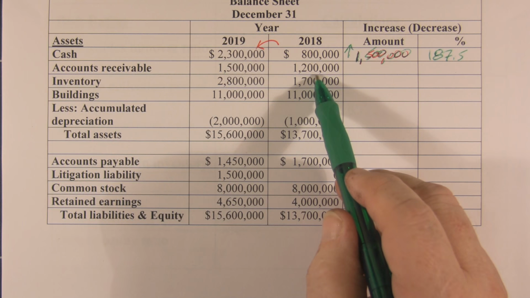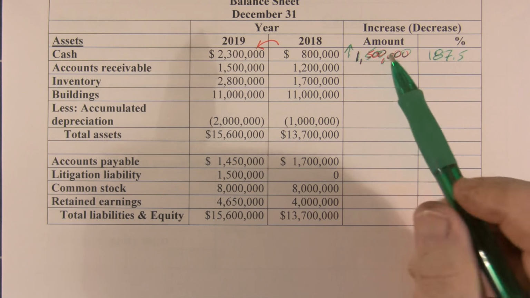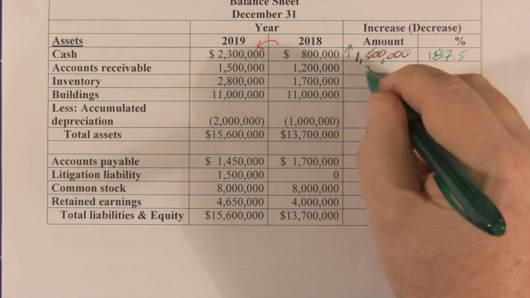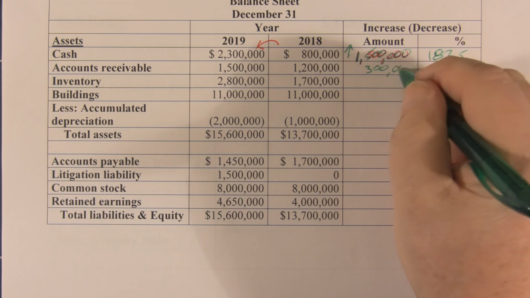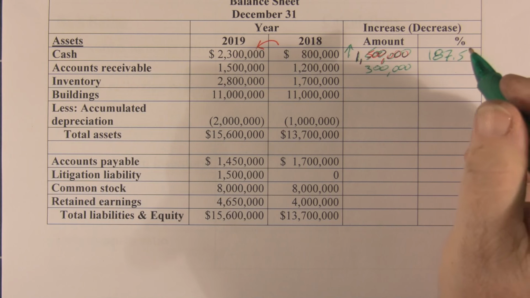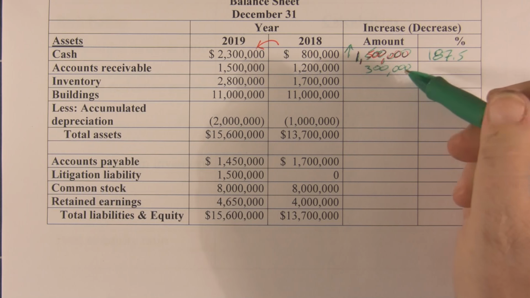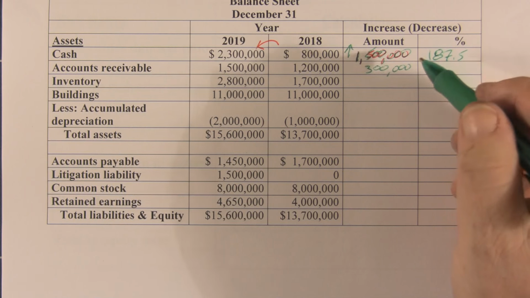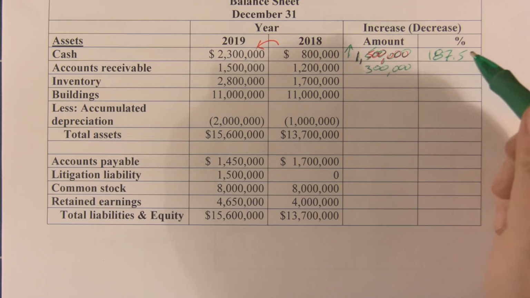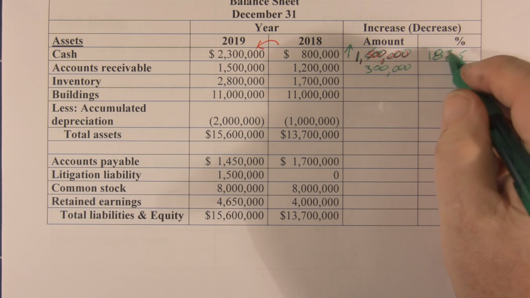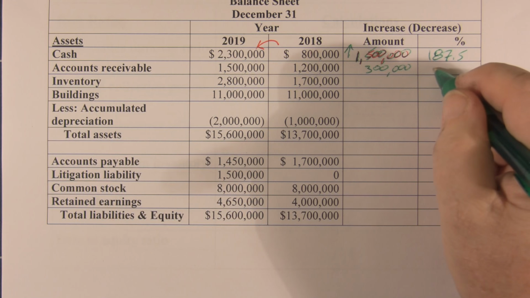They were 1.2 million. They're now 1.5 million. Our accounts receivable have gone up 300,000. That is a total of 25%. The amount of change divided by our history, 300 divided by 1.2 mil, that's 25%.